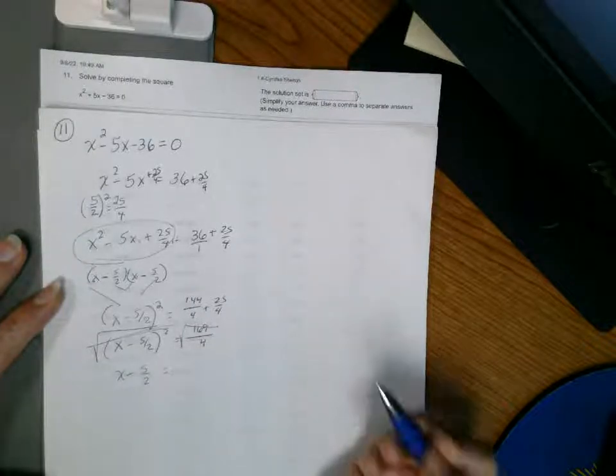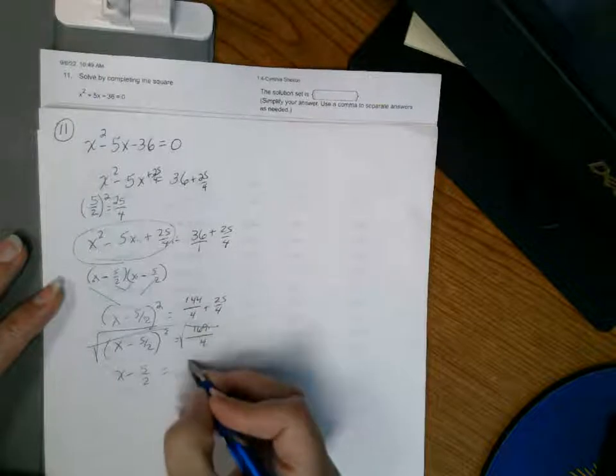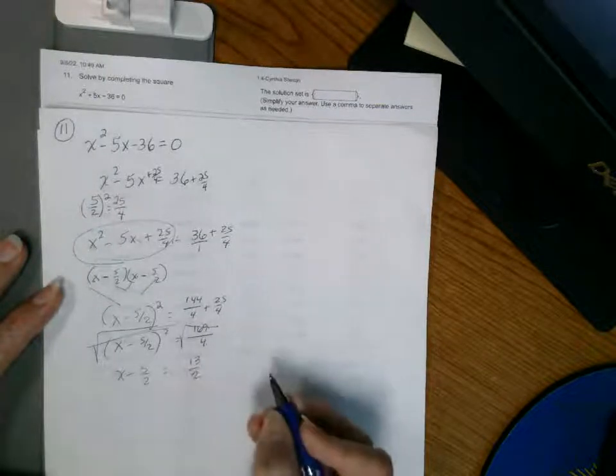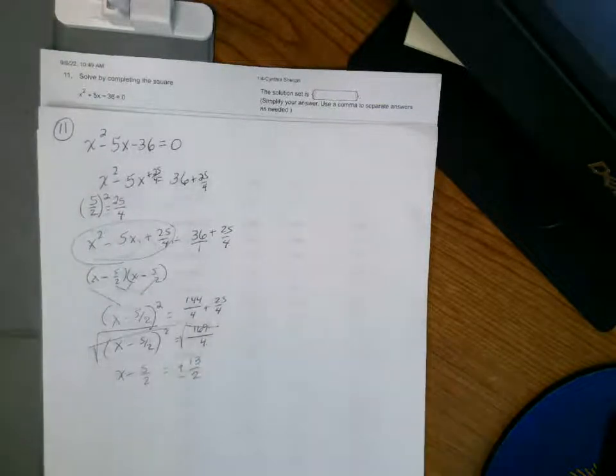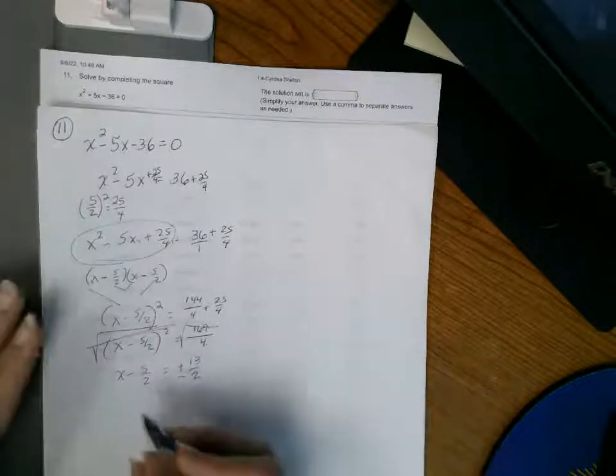Now, luckily on this side, when you square root, you will get perfect squares of 13 and 2. And we do need to say plus minus. When you use the square root property, it's always plus and minus to get our two answers.